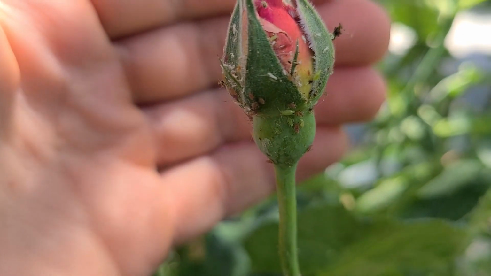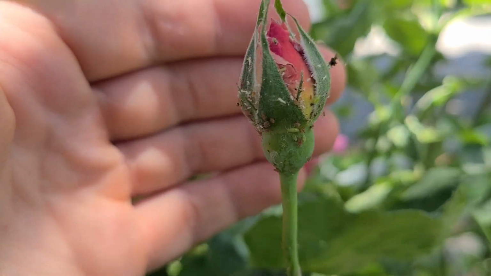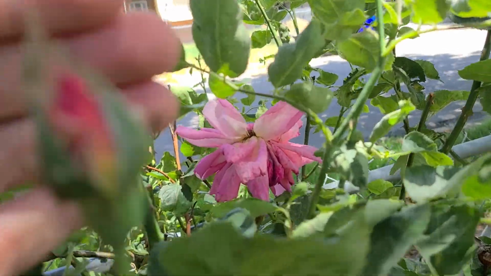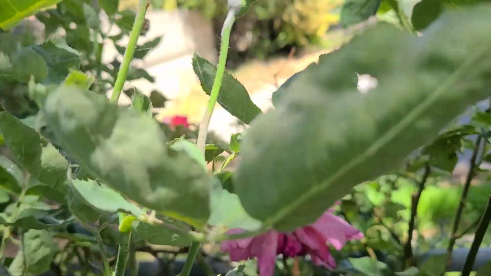Have you ever been outside just admiring your flowers, and while doing so you notice all these little green and brown bugs all over them? Well, these are aphids, and that is what we're going to be looking at and talking about today. So let's get into the video.